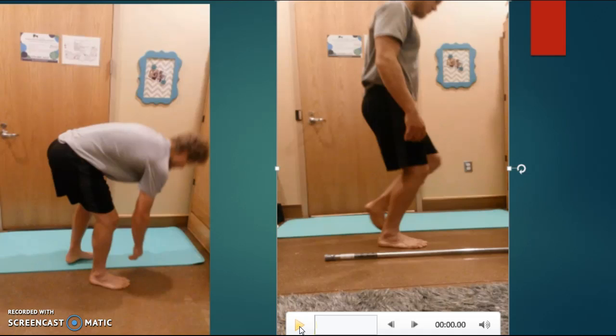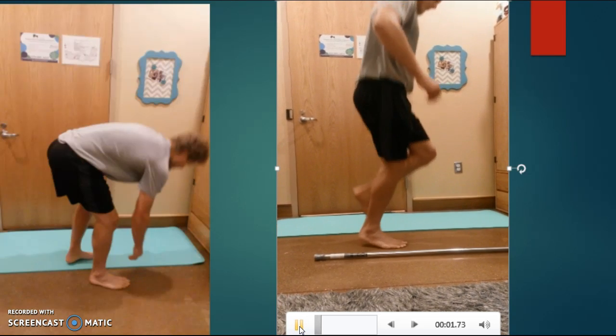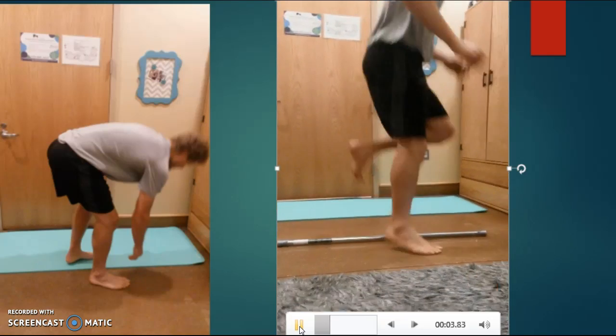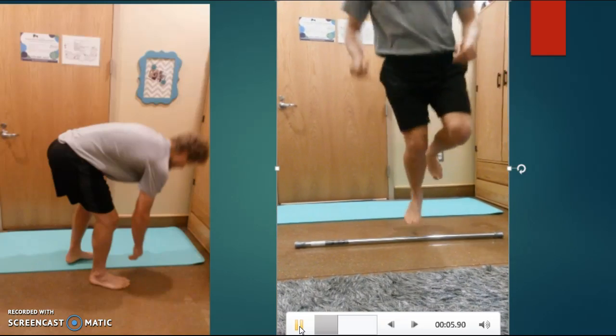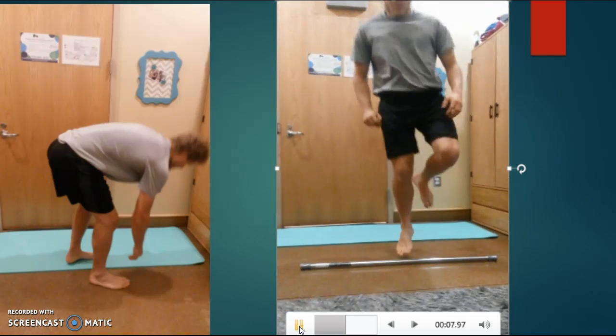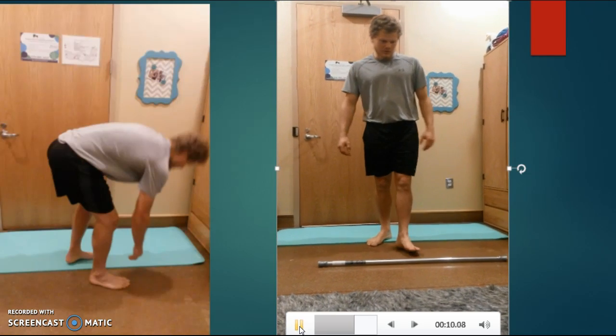In this video, I demonstrate a hopping progression, but I left out the most important part, which is beginning the hopping on both legs and performing each of these hopping exercises first with both legs. This one is a single leg, or it would be a double leg up and down. This is a lateral hopping. This is forward and back. And like I said, begin each of these with 2 legs and progress to single leg.